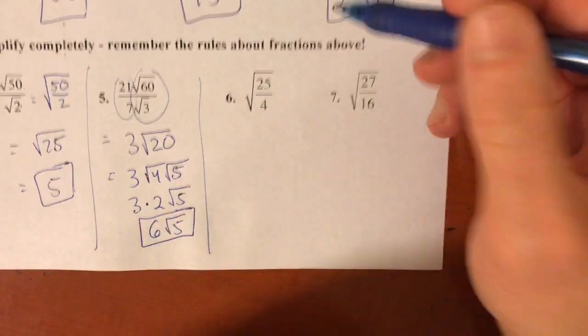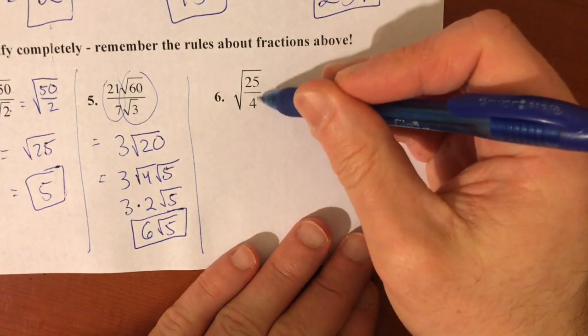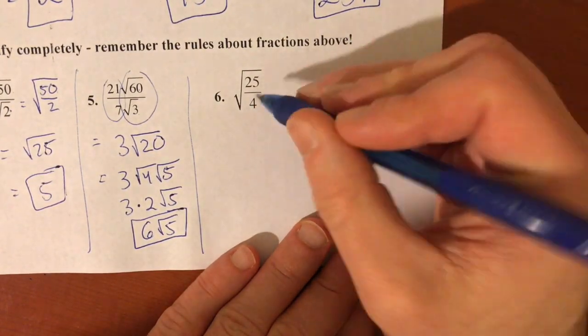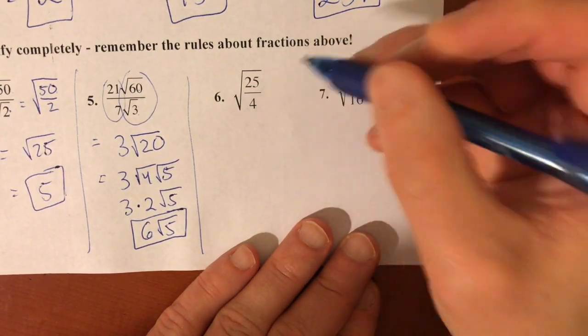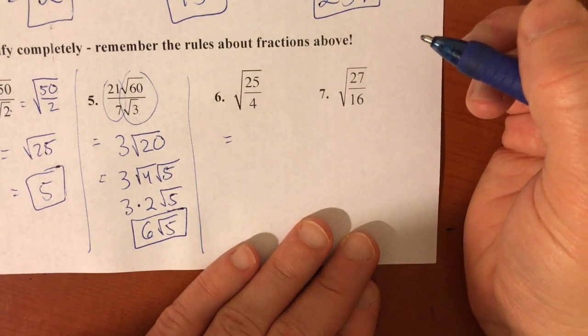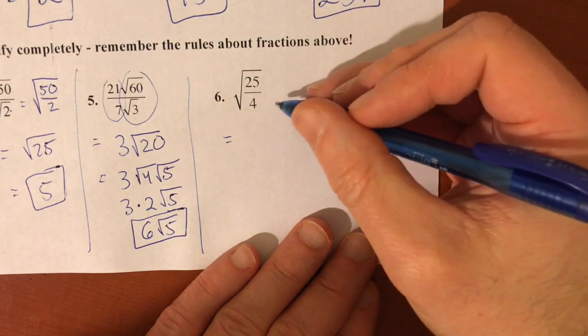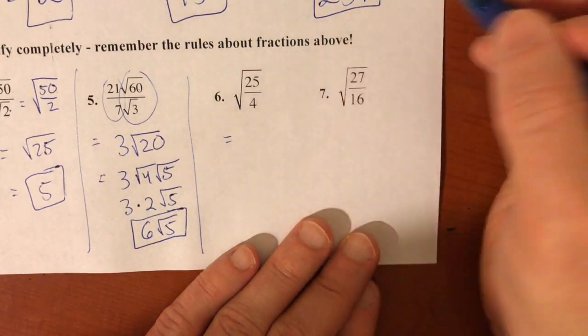Okay, number 6. We're starting off with a fraction inside of the square root. Notice the fraction does not reduce. That would be my first thing to check for. 4 doesn't go into 25. And so you cannot leave this that way in math. It's bad form. If you're at a math party, it's just bad grammar, bad form to leave it that way. No fractions left inside of a radical.